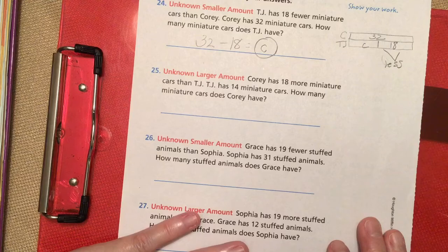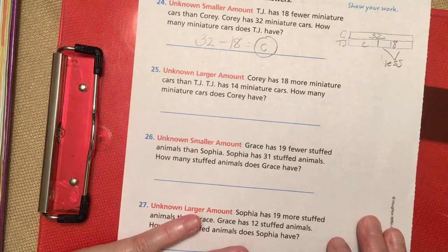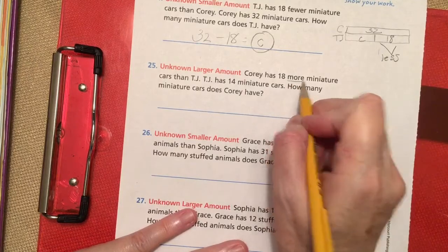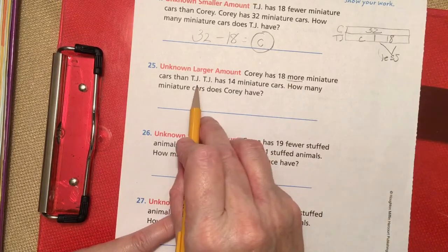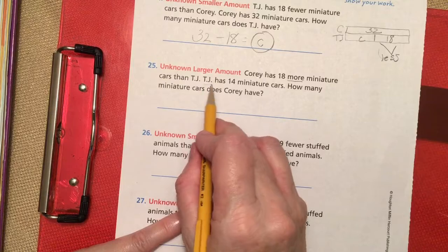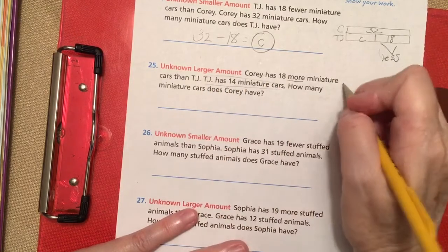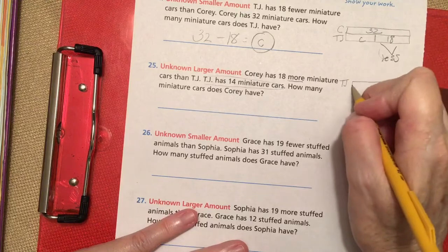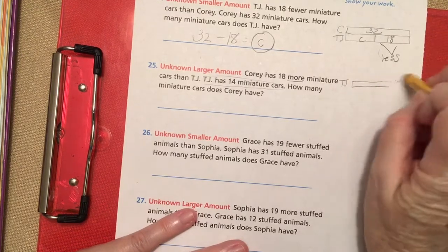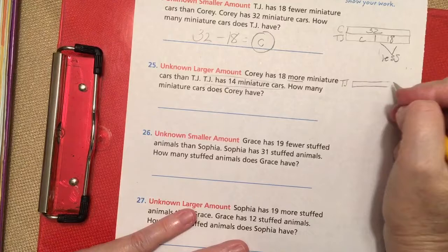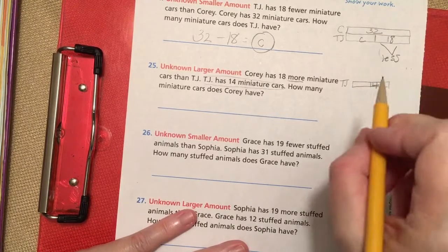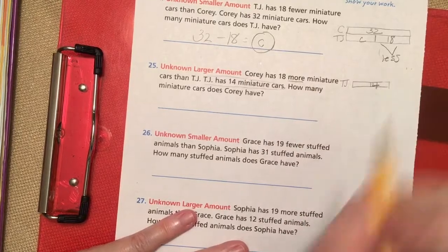All right, next one. Corey has 18 more miniature cars than TJ. TJ has 14. So TJ says right here, I'm gonna make this a smaller bar here. He has 14, okay? Corey has 18 more than the 14.